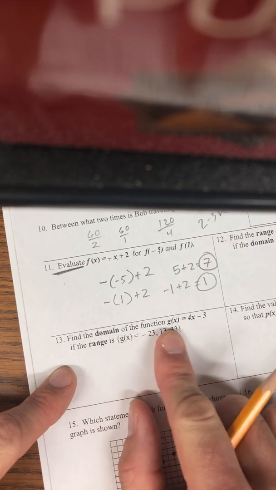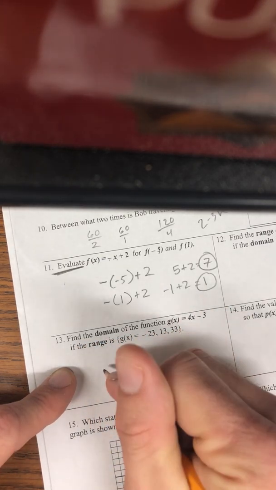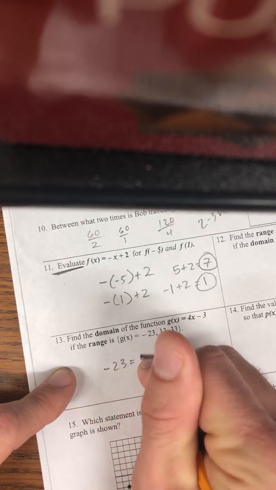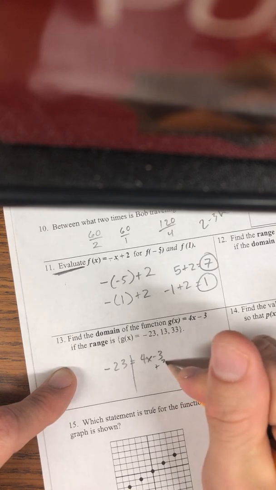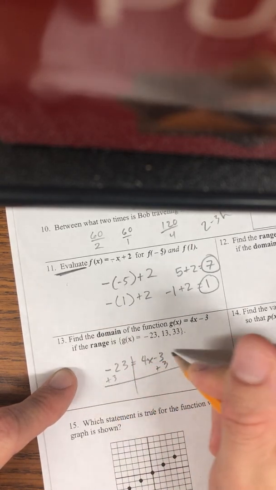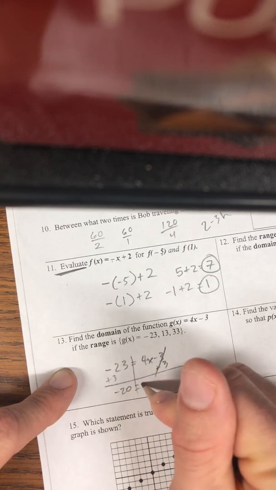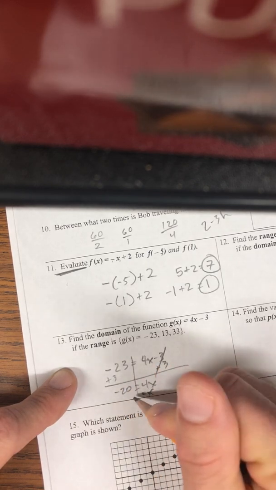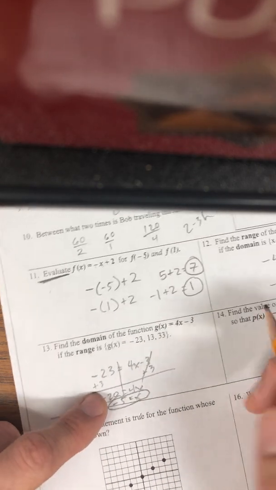Find the domain of the function if the range is this. So in this case, I'm going to put negative 23 in for the range, and then I'm going to solve, okay? So plus 3, negative 20 equals 4x, and x is negative 5 when you divide.